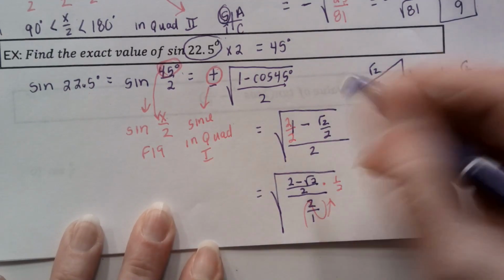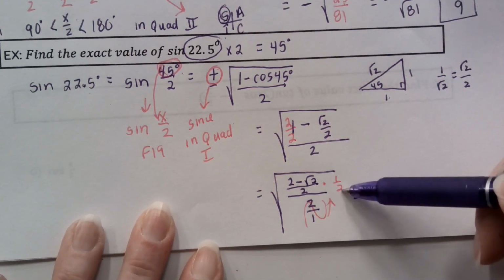Now be careful here. Some people will be like, oh, this 2 on the bottom cancels that 2 on the top.